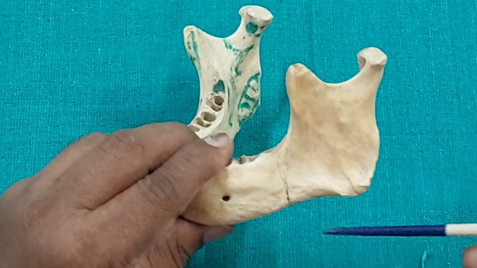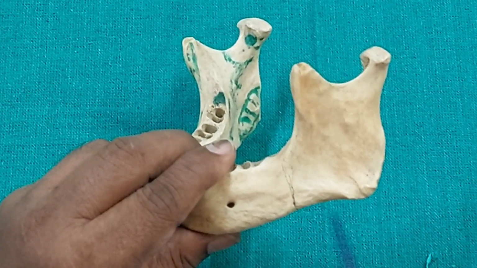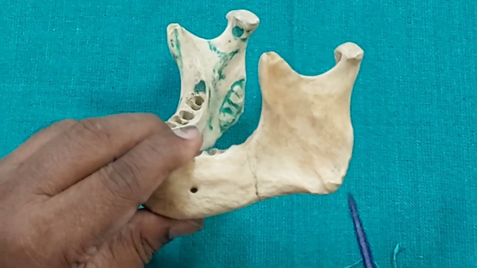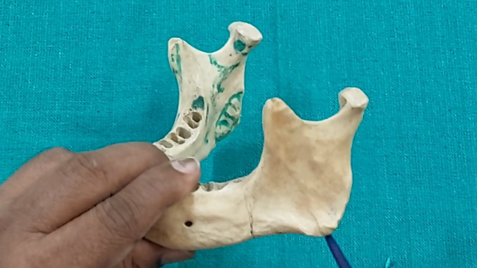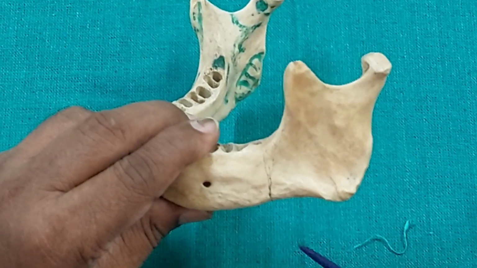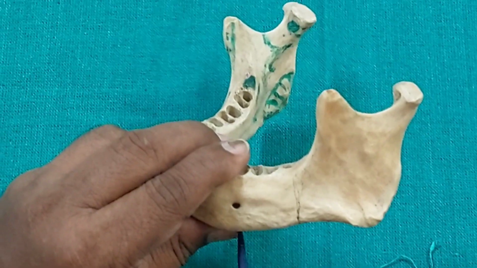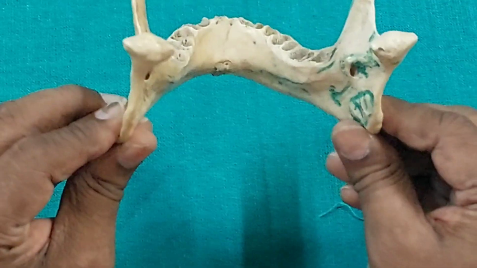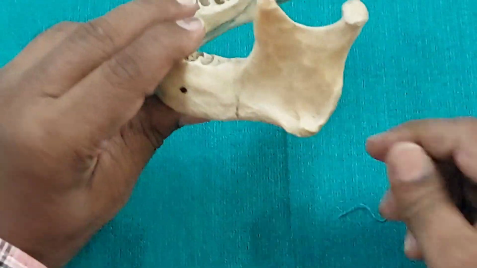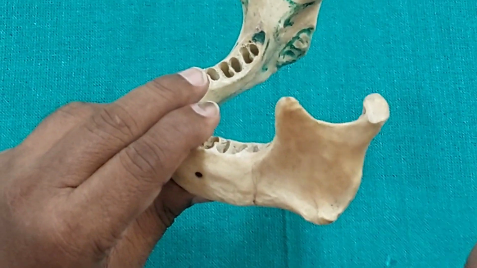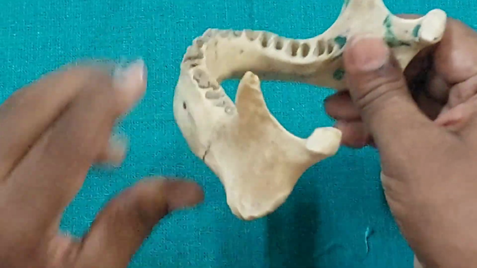But actually, the base or the body does not take part in the formation of the angle. The angle is formed only by the ramus, that is the posterior border and inferior border of the ramus. So the angle is a part of the ramus, not in any way formed by the base or body of the mandible. Sometimes it is asked, by this angle, can you identify whether it is a male or female mandible? The point is that in this particular mandible it is everted.